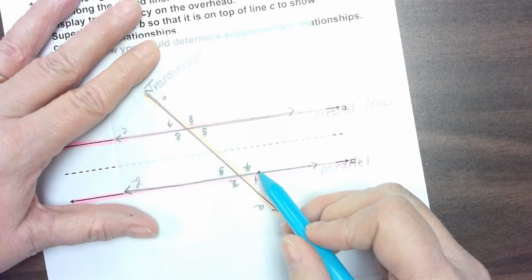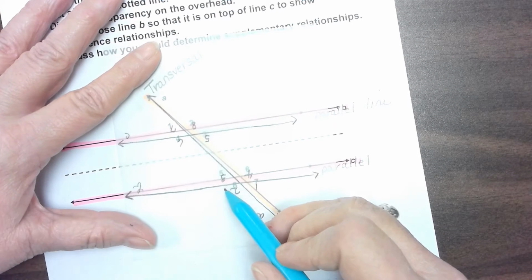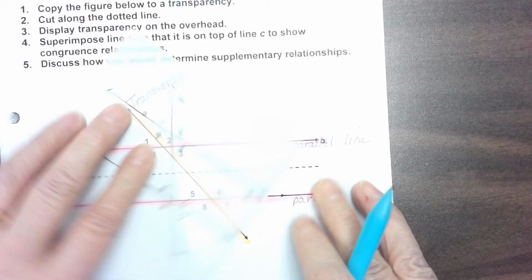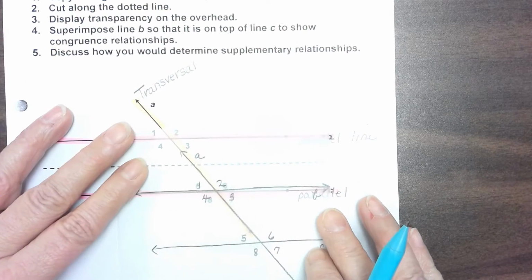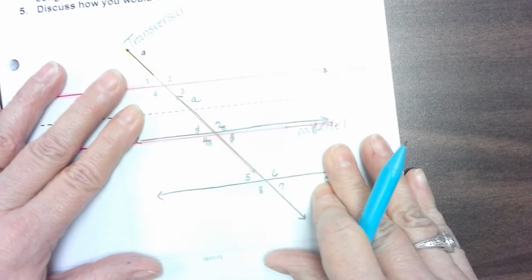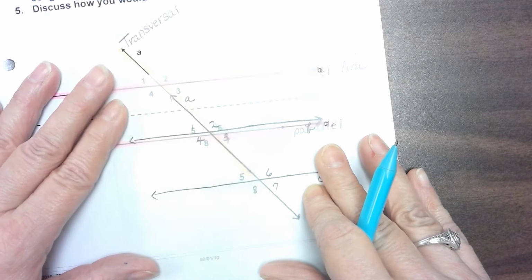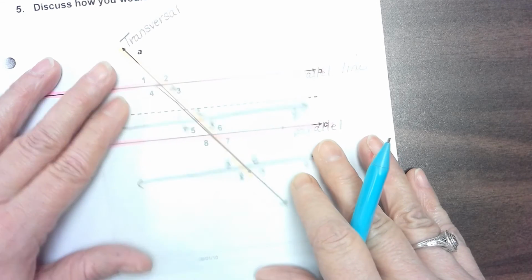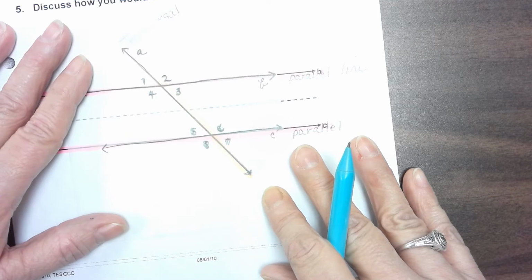Well, 1 matches with 4, 4 matches with 6, 2 matches with 8, 3 matches with 5, and we can see special relationships going on. Or, I mean, we can even cut it down even farther, and we can see that 1 matches with 5, and 2 matches with 6, 4 matches with 8, and 3 matches with 7. So you see that we have a lot of angle pairs that we're going to be looking at.